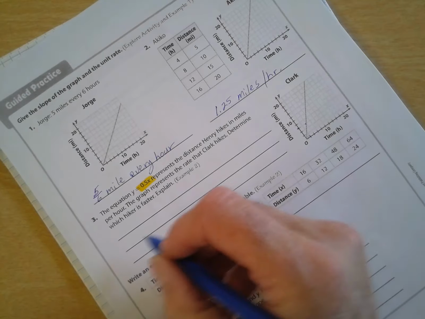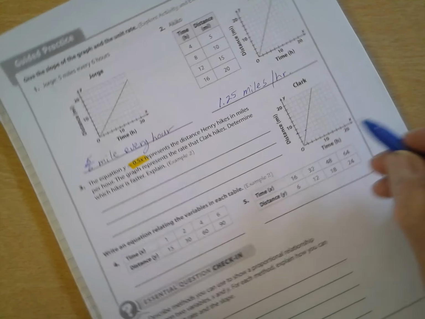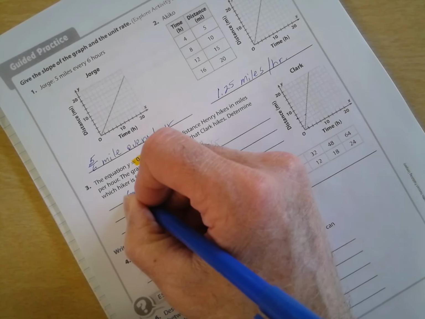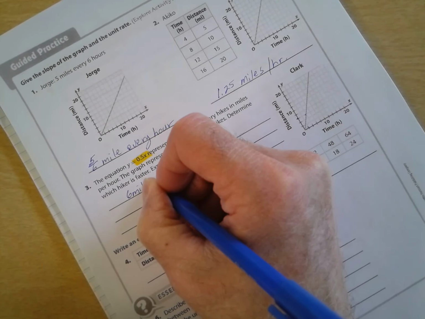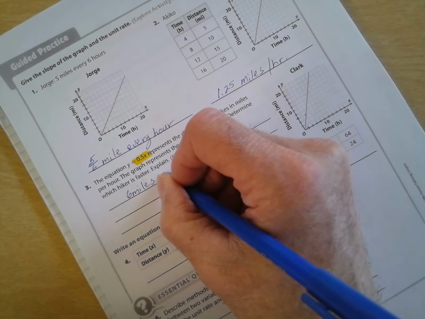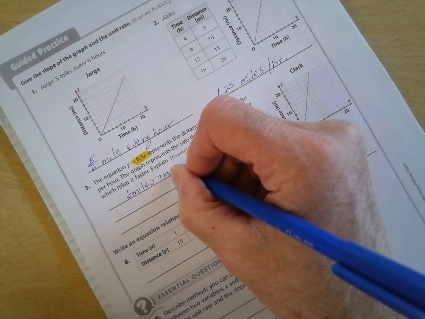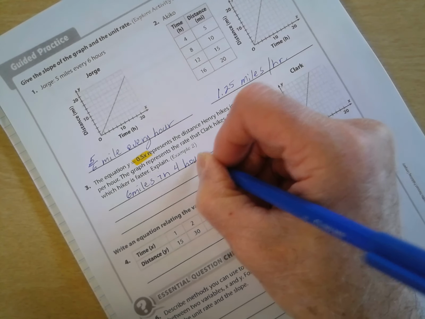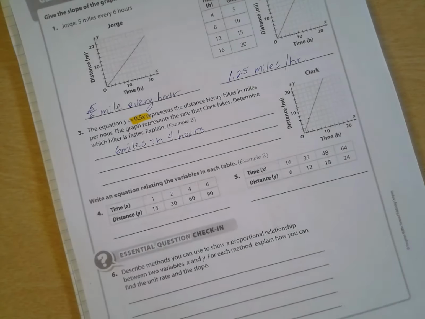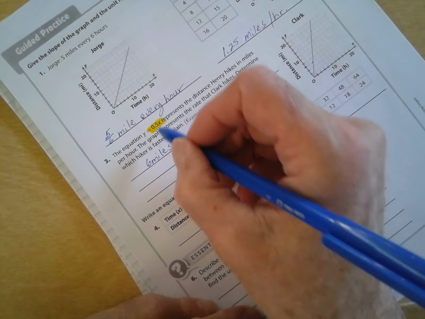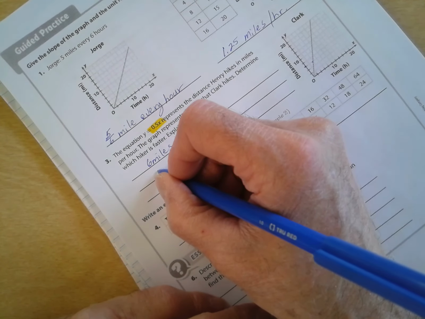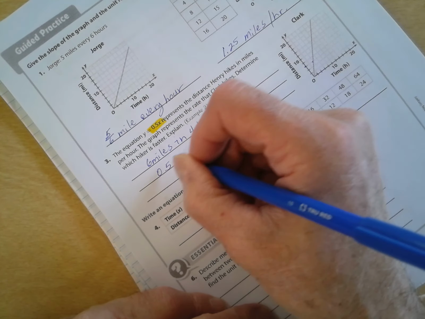So 6 miles in 4 hours. Okay? This person is running a half a mile, or hiking.